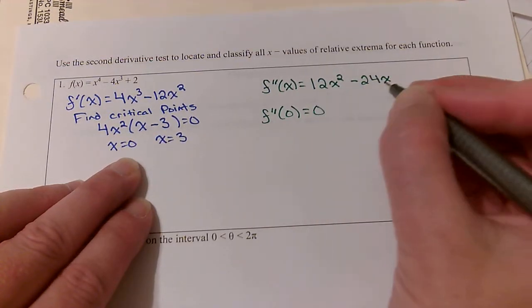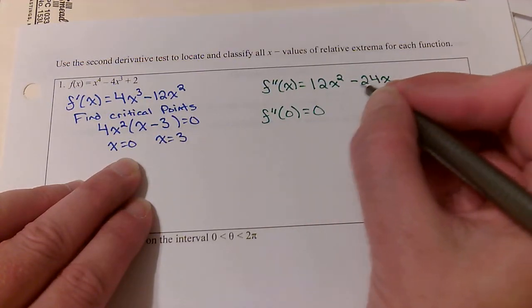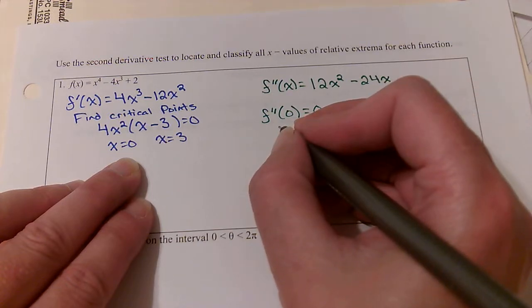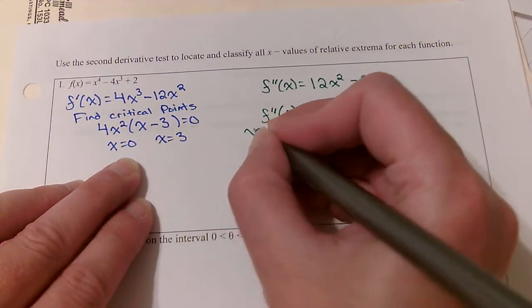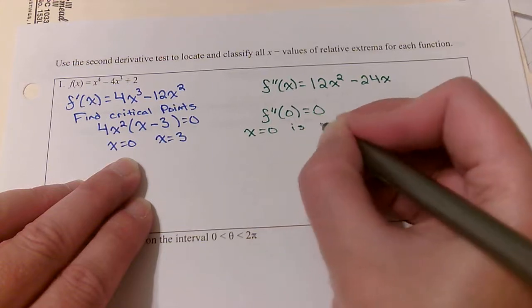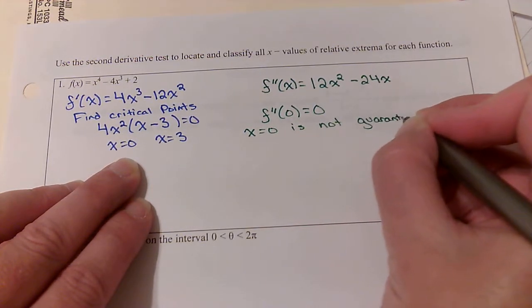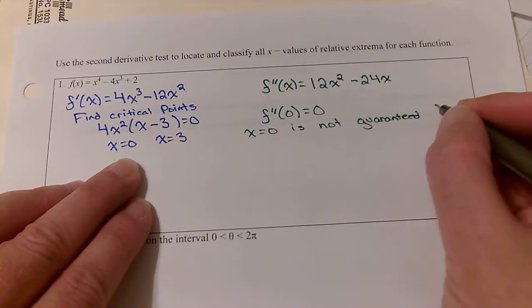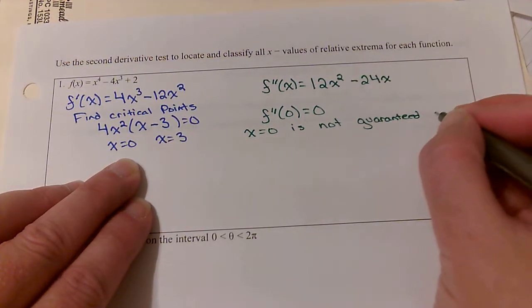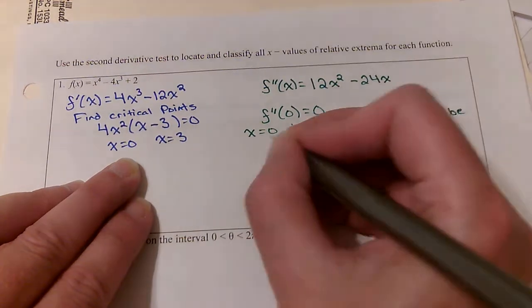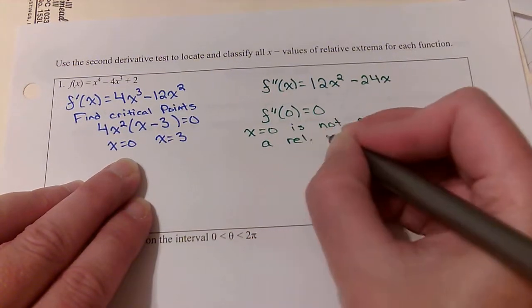I get 0. This means x equals 0 is not guaranteed to be a relative max or min.